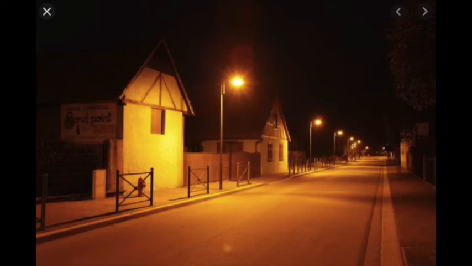So for example, the sodium street lights that we're also familiar with, when you look out at night and it's orange, that's because we use sodium street lights, sodium vapor. Okay, so why does this happen? Bohr's model explained this behavior.